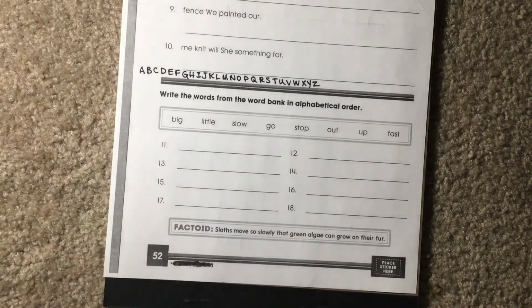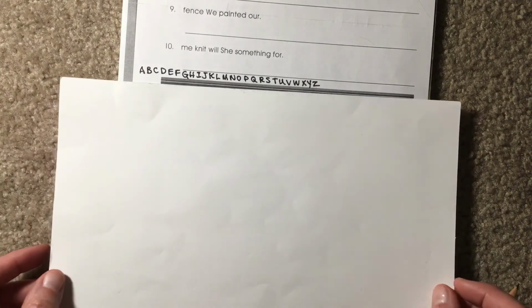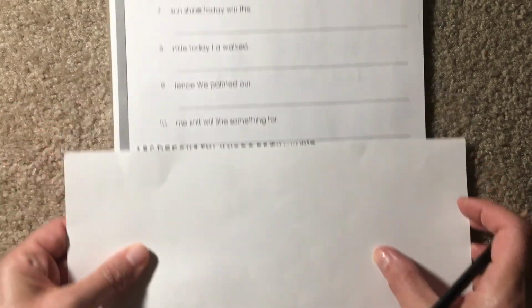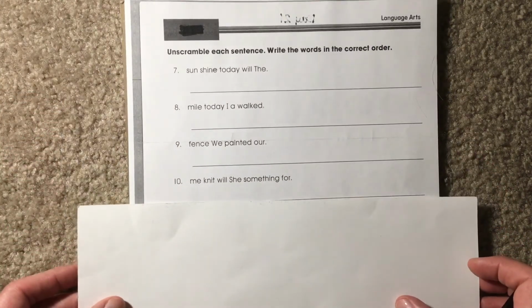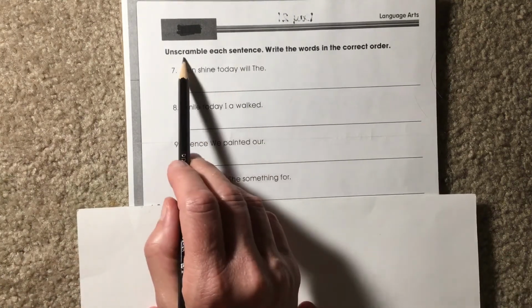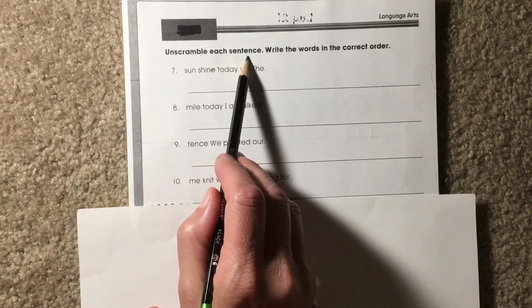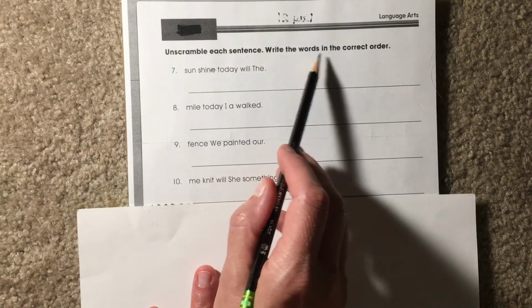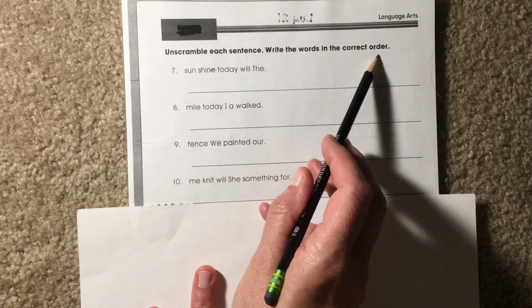Great job on grammar. Let's turn the page over and we're going to work on some language arts. The first part, let's read the directions. Unscramble each sentence. Write the words in the correct order.